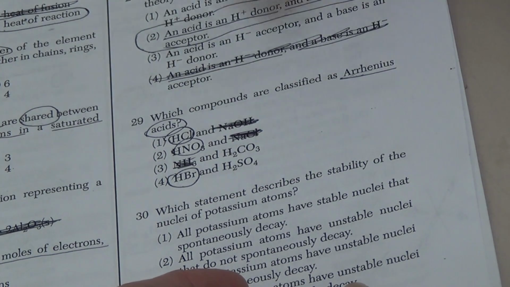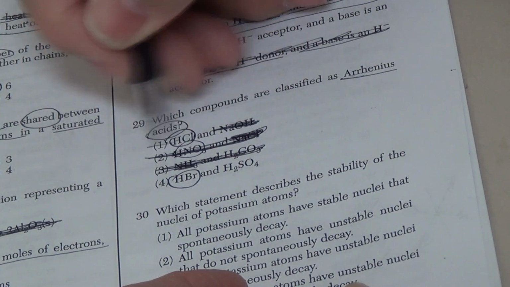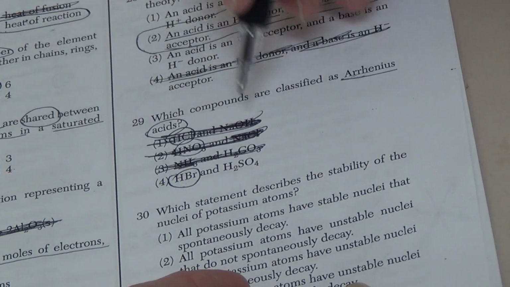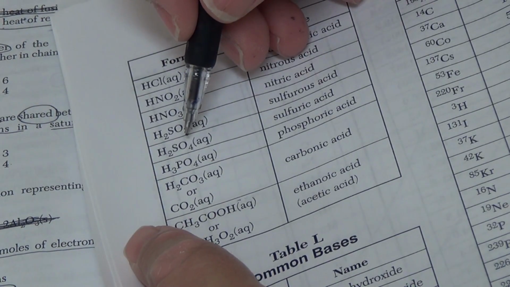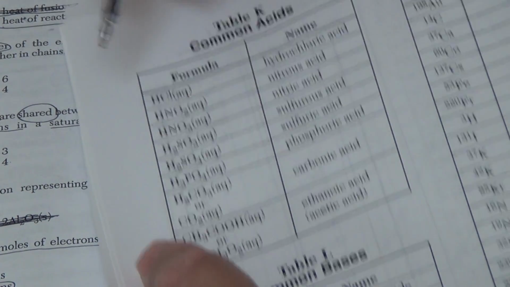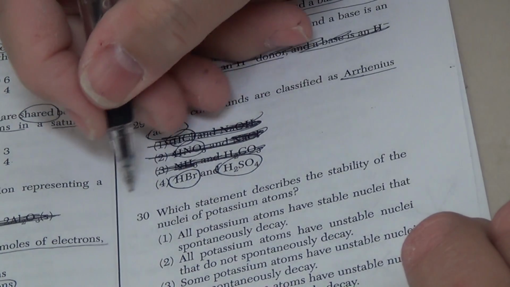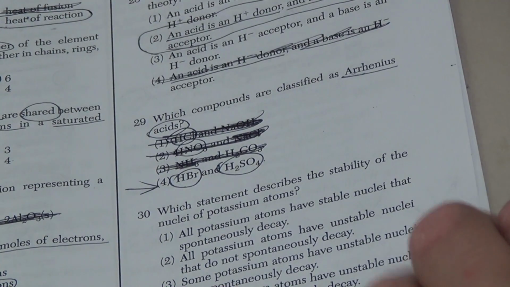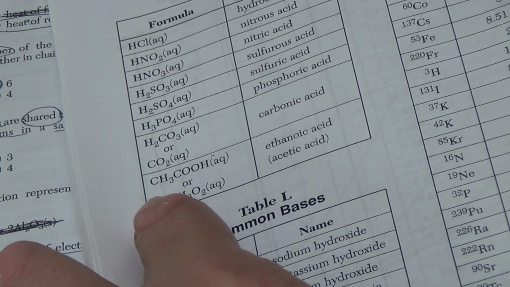H2CO3, well, it doesn't matter because if they're not both acids, then it can't possibly be the correct answer. Number 4, H2SO4, you better be an acid, otherwise we got a problem. Oh, thank goodness for that. H2SO4 is one of the common acids. Awesome. HBr and H2SO4. Surprised they didn't throw in a CH3COOH too. They love CH3COOH for acids.